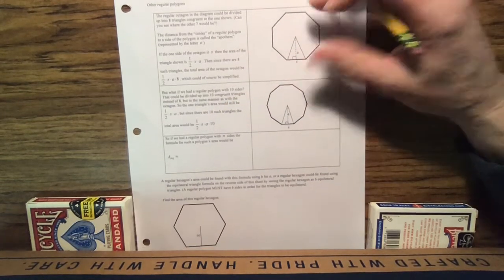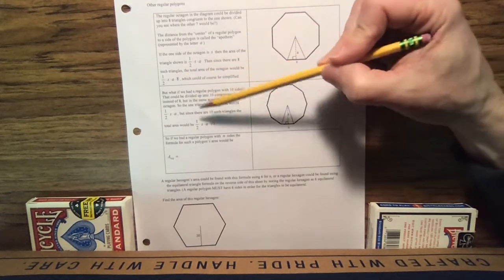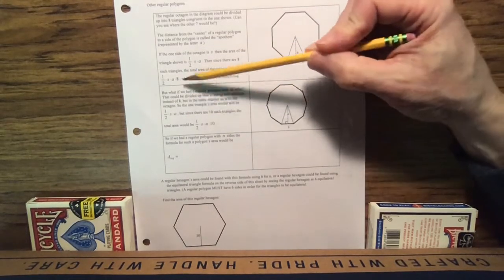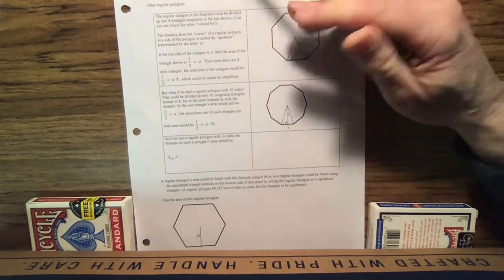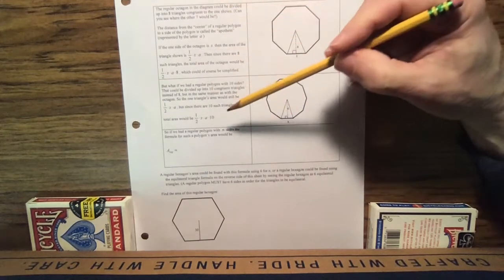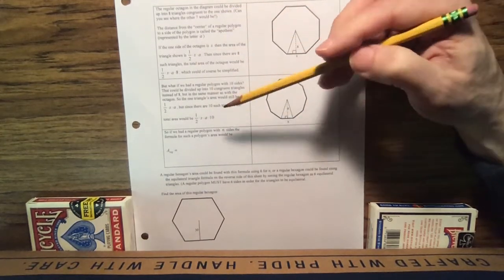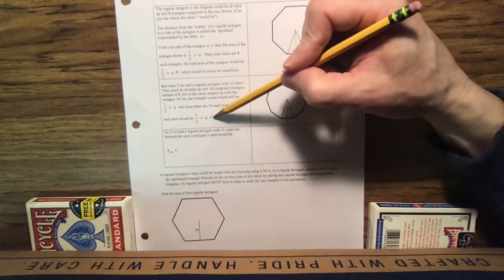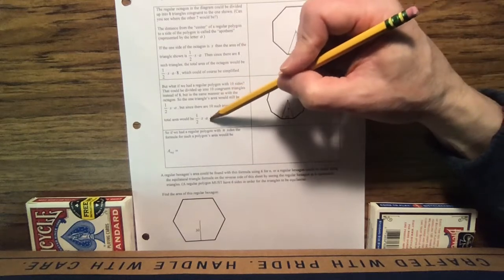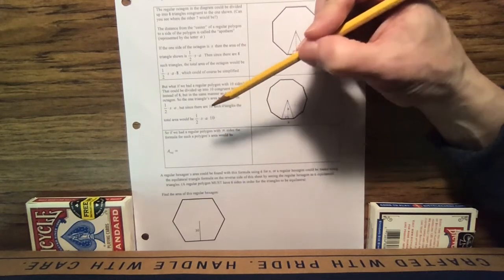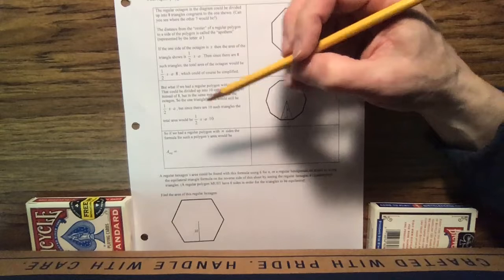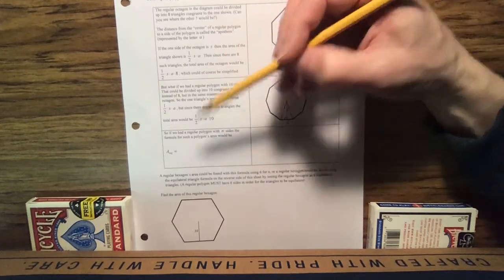So this number changes depending on the number of sides in the polygon. And what we want is a formula that we could use for a regular polygon of any number of sides, where this could be 8, 10, 20, 1,000, whatever. So we need a variable for that value that stands for the number of sides in the polygon.